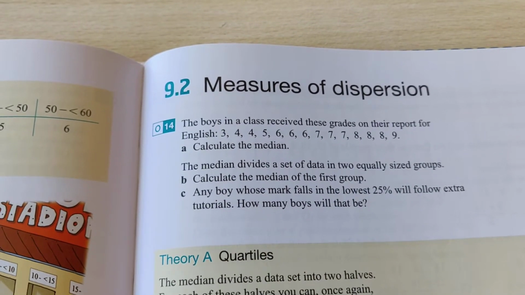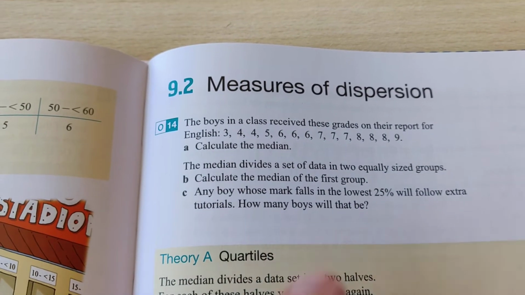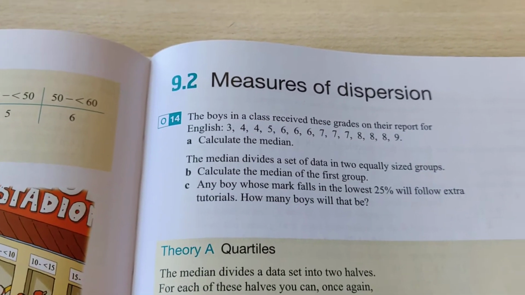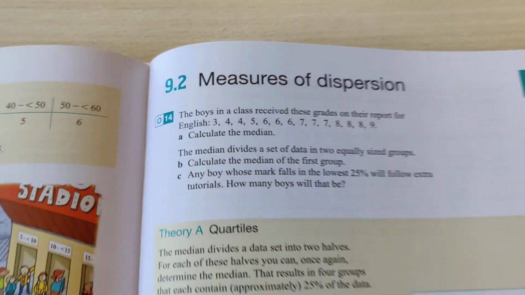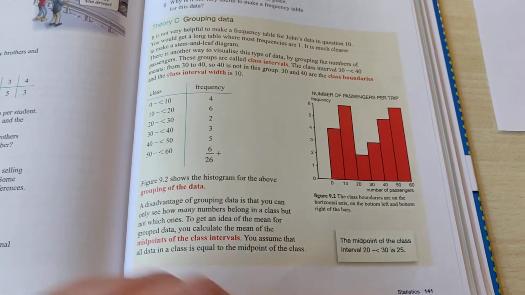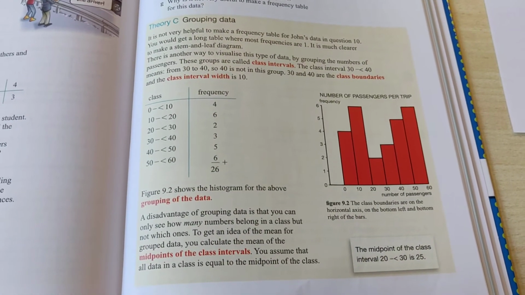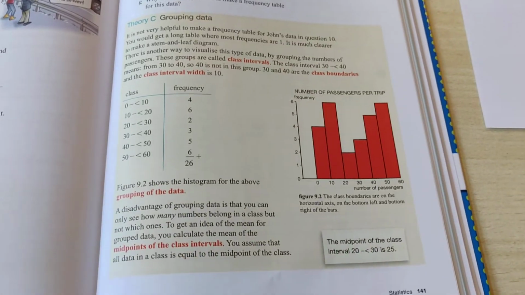Alright, this is a video for 3HT explaining what you need to do with paragraph 9.2, measures of dispersion. Well, first I want to talk about a few things that you already learned. For example, in the previous video you learned how to group data using a schedule like this and how you can make it into a histogram. If you don't understand this, then please watch my previous video.